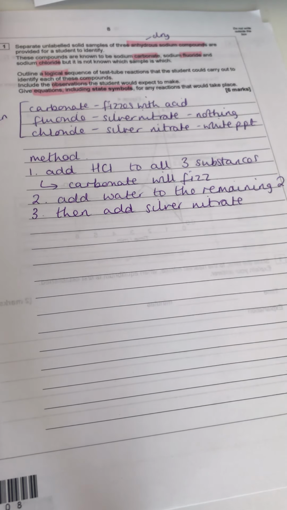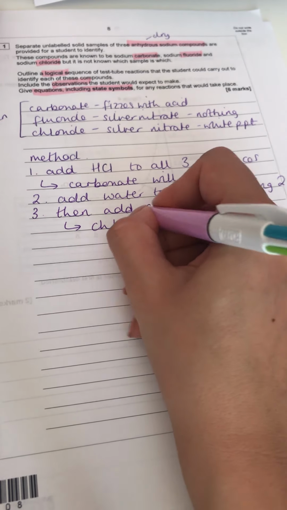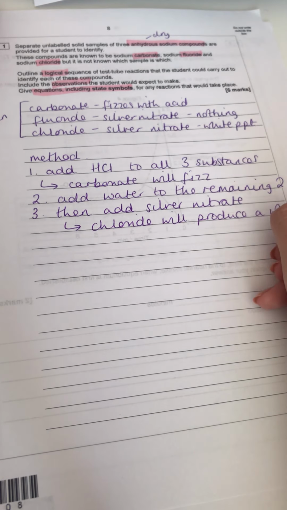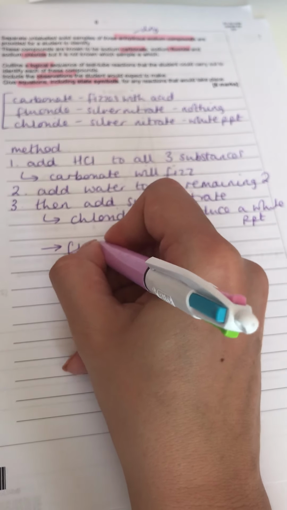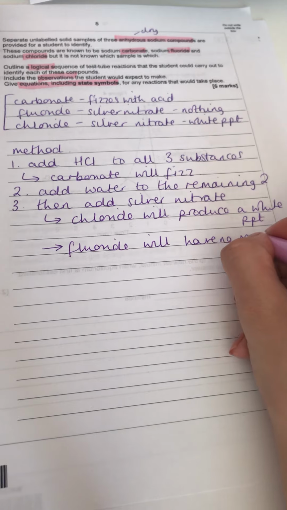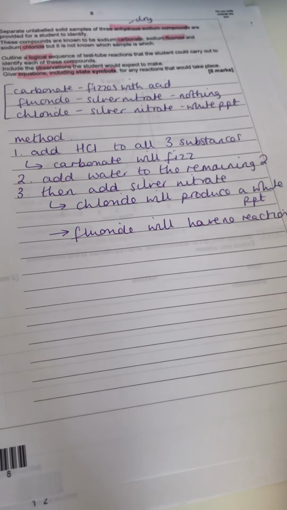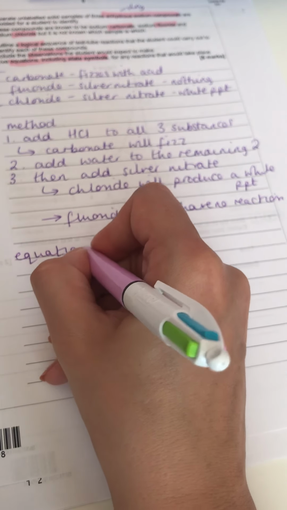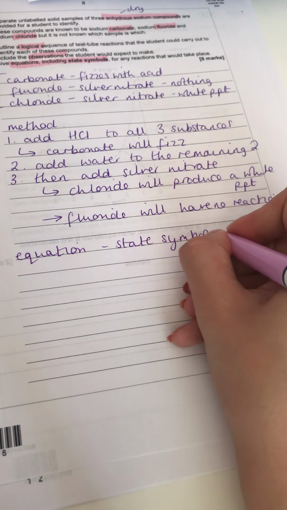At this point, I'm going to record my 2 observations then. So the chloride will produce a white precipitate and the fluoride will have no reaction. Now within that then I've got my logical sequencing and also my observations. I now need to go on to then giving the equations, making sure that each of them has the correct state symbols. So I'm going to need to use my method to help me work out what the state symbols would be.